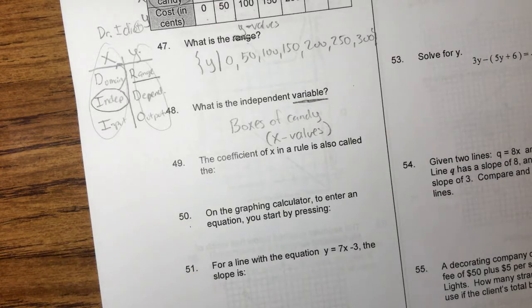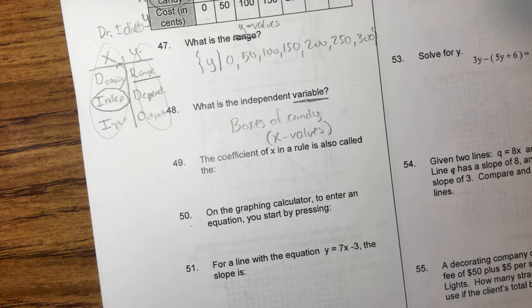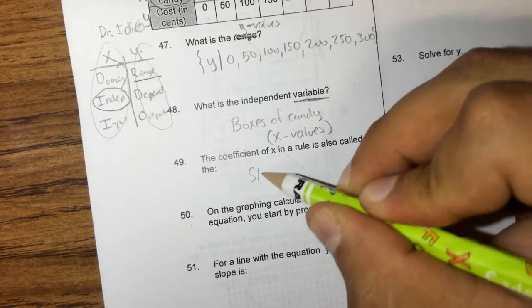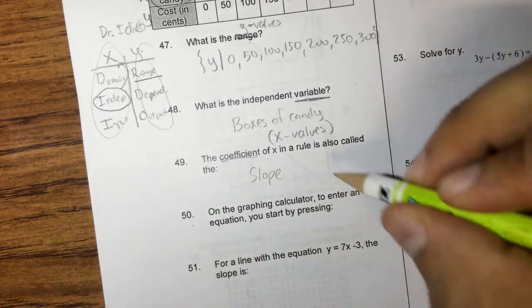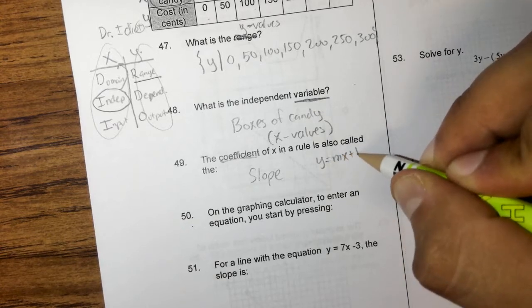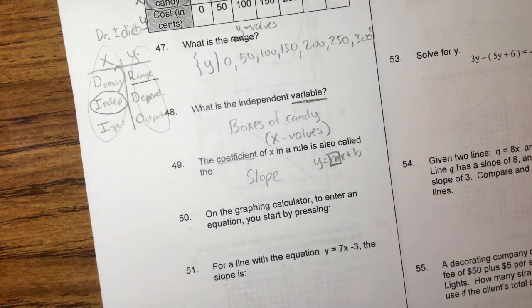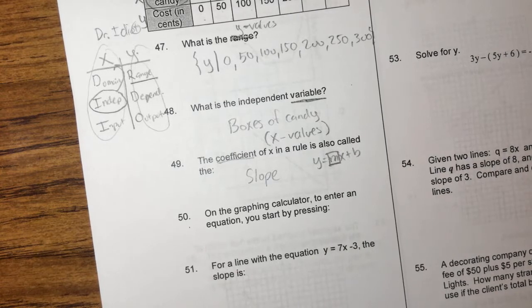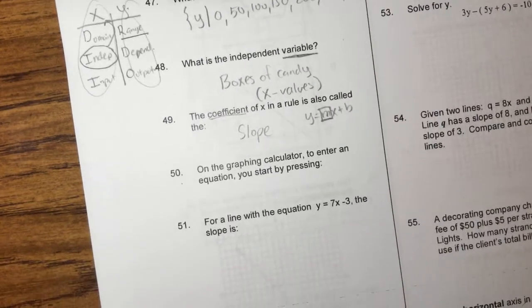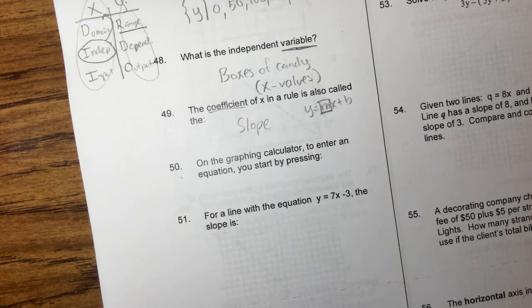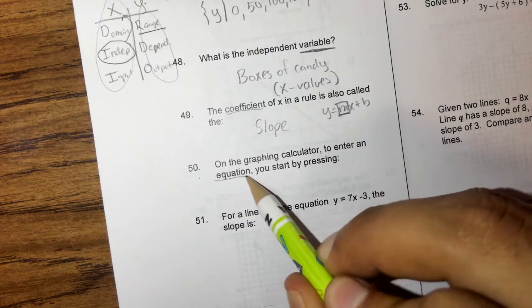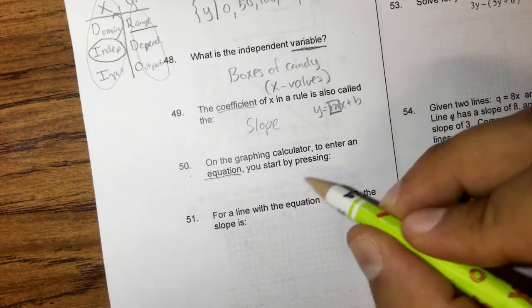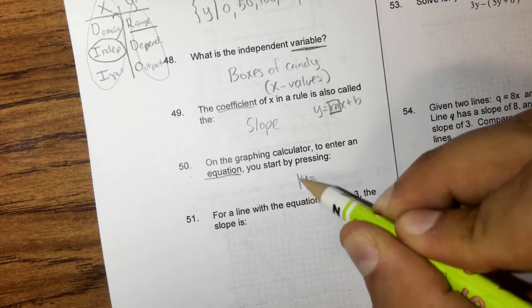Number 49, what is the coefficient of X in a rule? It's also called the blank. This is going to be slope. The coefficient basically means what's the thing in front of X. So that would be something like y equals mx plus b. That would be my m, my coefficient, the thing in front of X. Number 50. On your calculator, to enter an equation, you start by pressing, again, anytime you have an equation, you want to start off by pressing the y equals button.